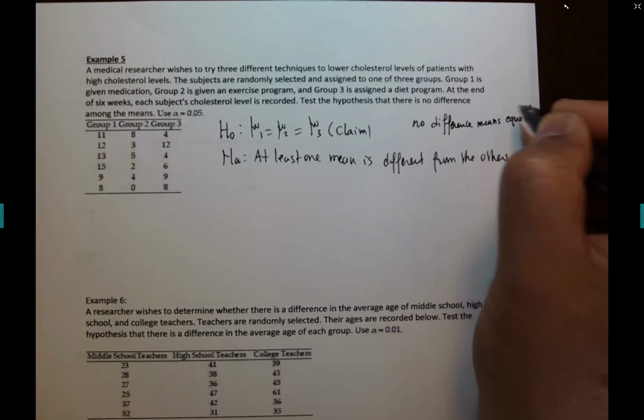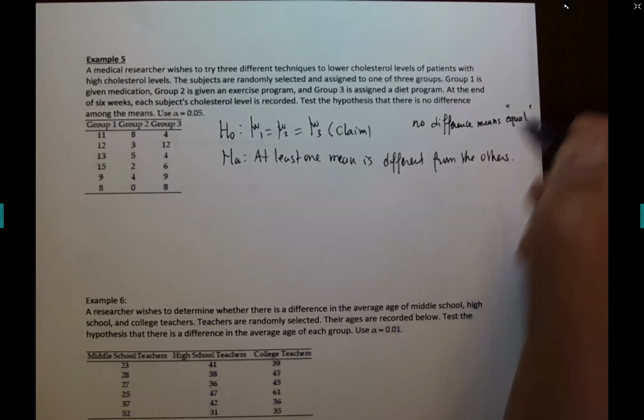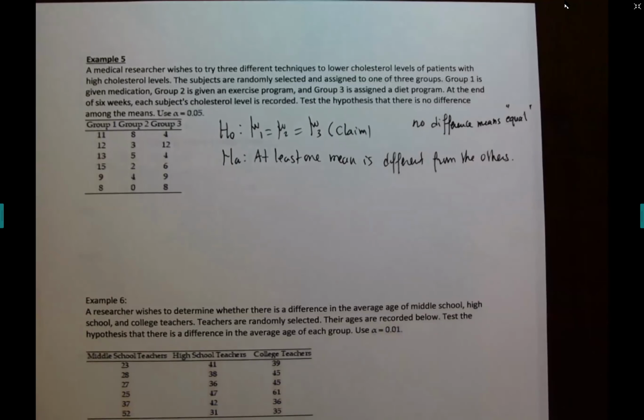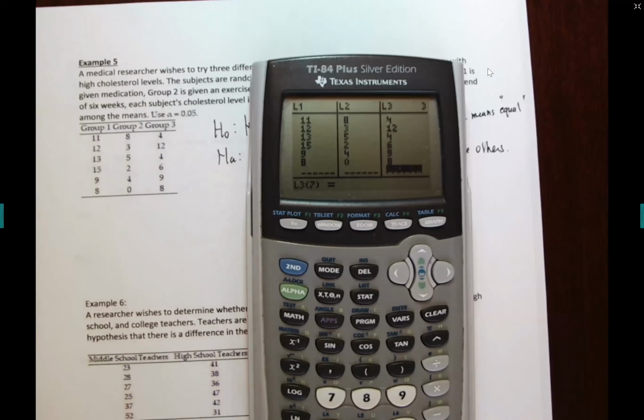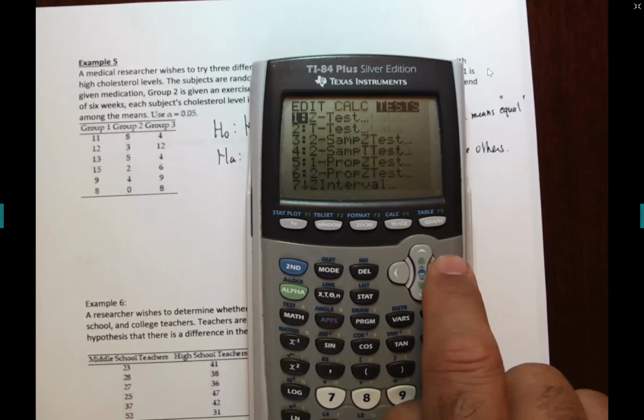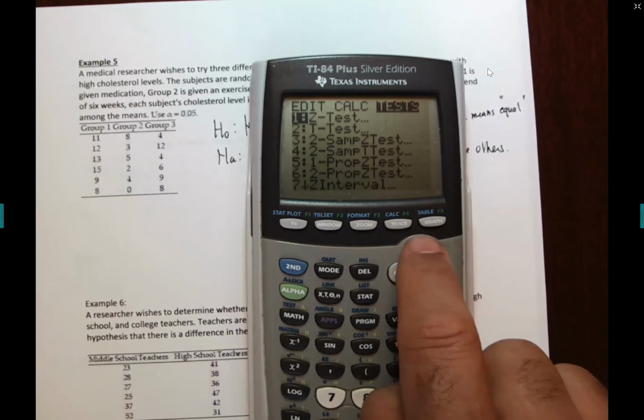All right, so great. I'm going to pause the recording, guys, for 1 minute and let you enter the data in L1, L2, and L3. So let's do that. So I put my data, group 1, group 2, group 3, in L1, L2, L3. And now I'm going to go to STAT, CALC, Tests, scroll up. It's the last test, ANOVA.